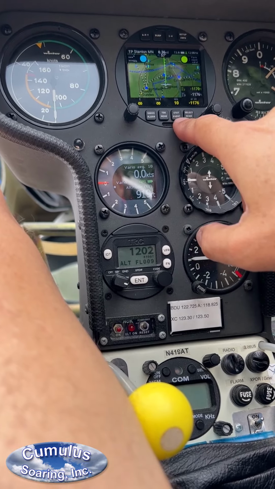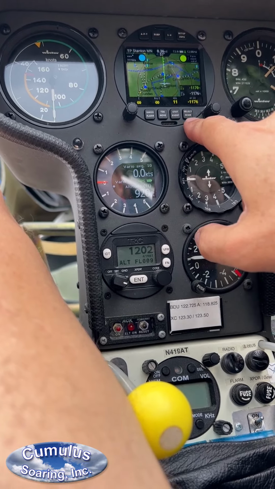There's select and near. This button you would use a lot. So right now it's navigating to Stanton. Tells me the distance at the top. If I wanted to go to, I can either use a short press to go to the select screen or a long press to go to near. I would say most of the time you'd use the near.